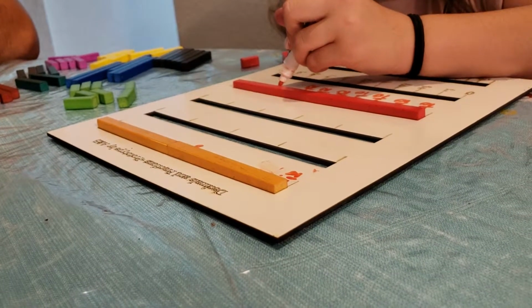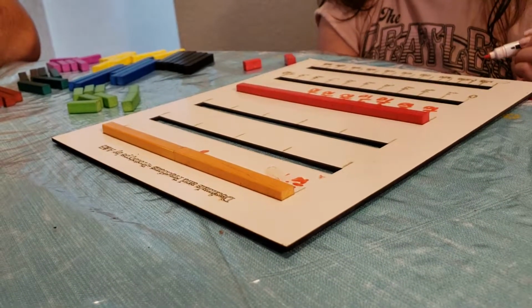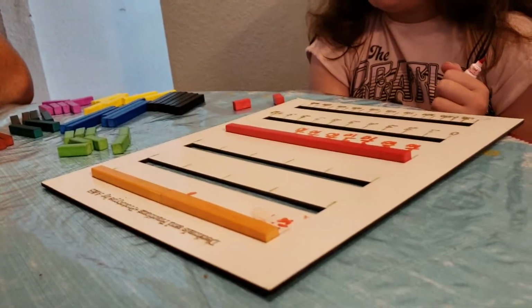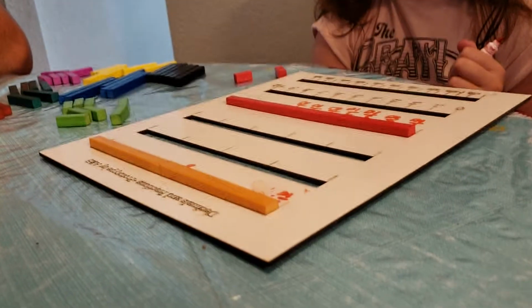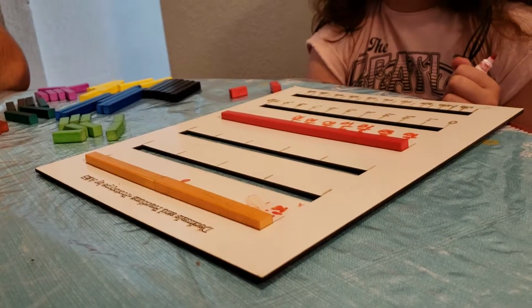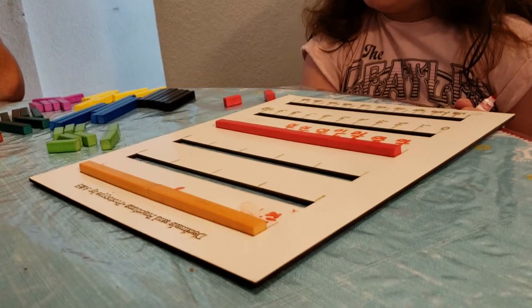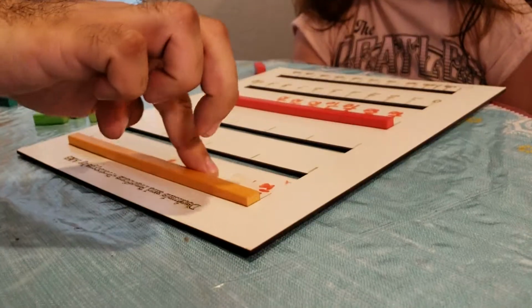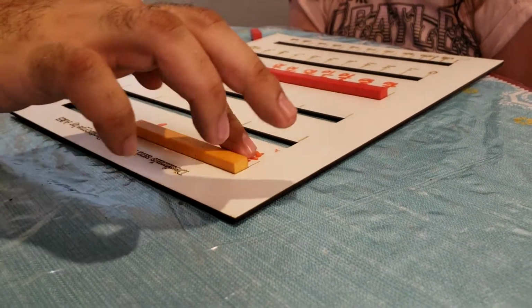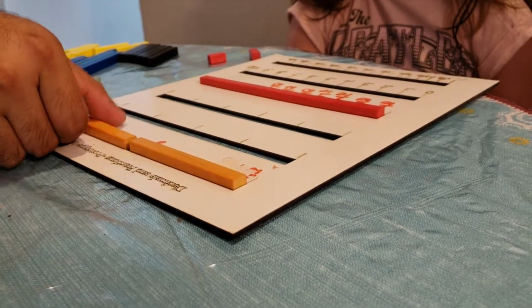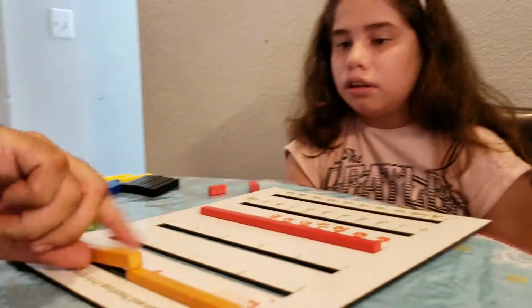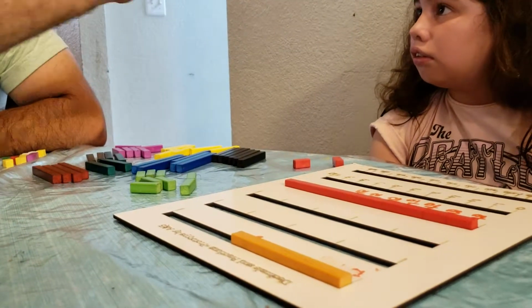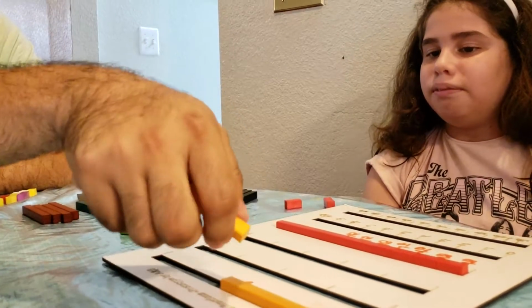Make sure you write it right below the line. Why do you want to write it below the line, not in the middle of the line? I don't know. You don't know why? If I put it here, how many of these did it take me to do this? 10. Do I have 10 of these? No, there's 2 of them. There's 2 of them, right?